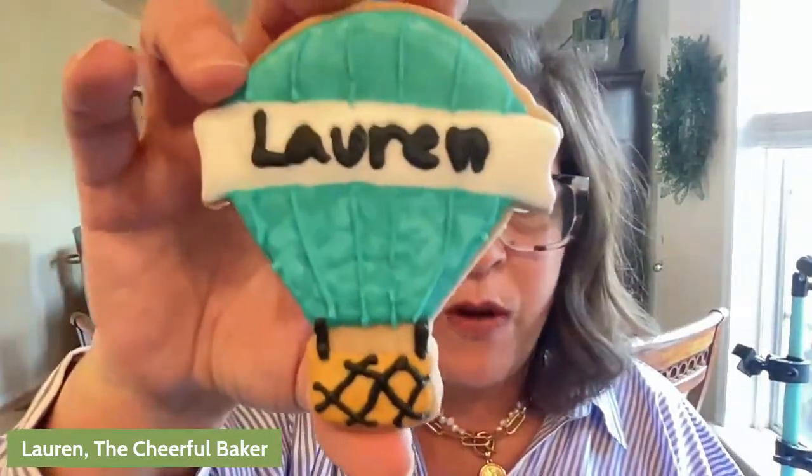So this, I was playing around the other day. I was doing some advertising photos. And so I made cookies that honestly looked like the cookies when I very first started. And there's nothing wrong with that because everybody starts somewhere. So this is what a cookie would have looked like, honestly, when I very first started. And after practice, this is what it looks like.